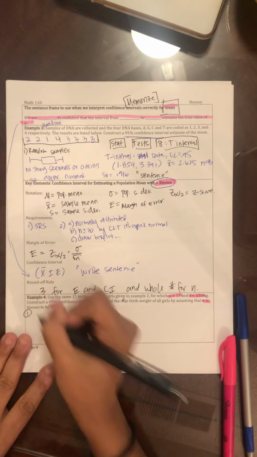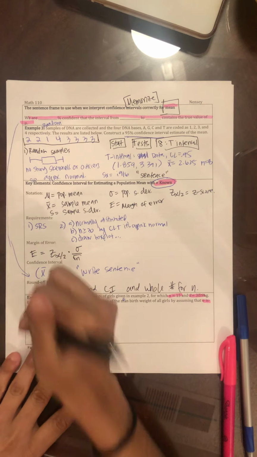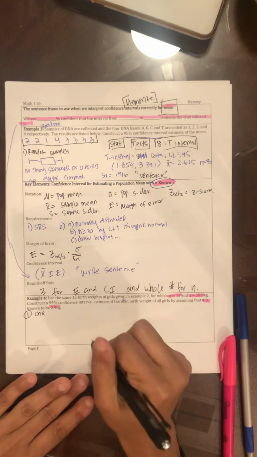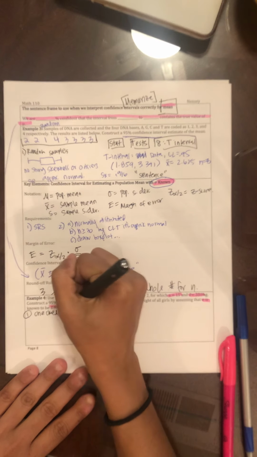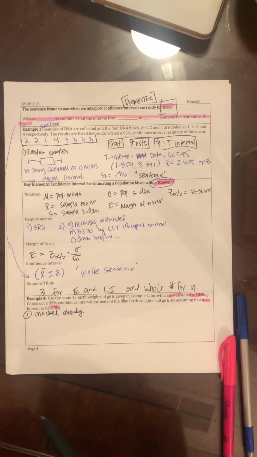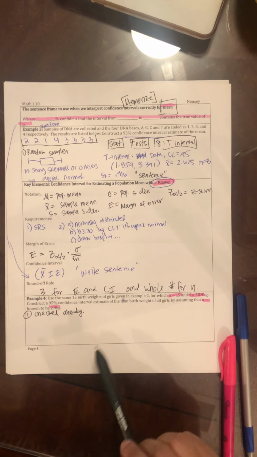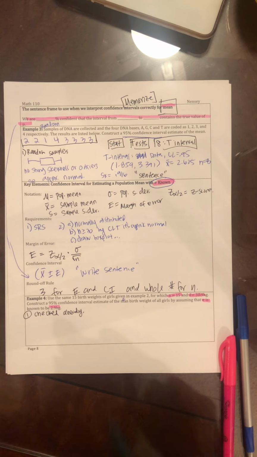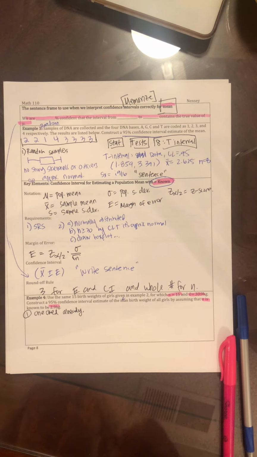So the first step is check requirements. Guess what? It's already checked. We checked this because it's the same example as before. So I don't have to recheck it. If you had to recheck it, you have to say it says SRS, we have to draw the box plot and so on. It's the same example from 2. So if you look at 2, we already did it.